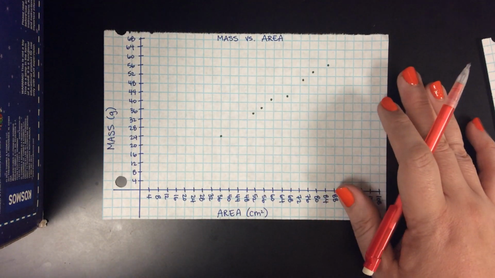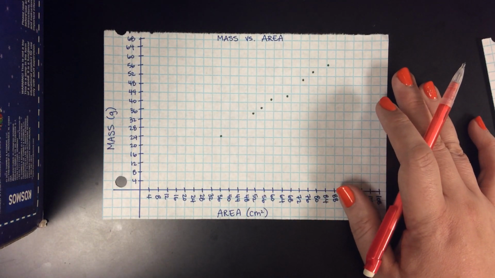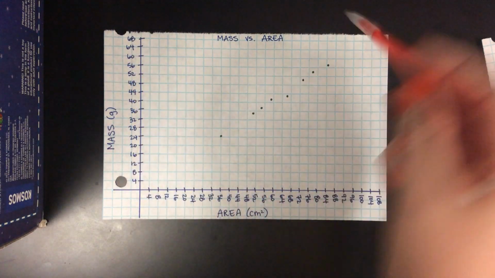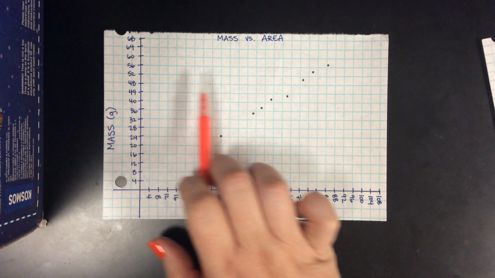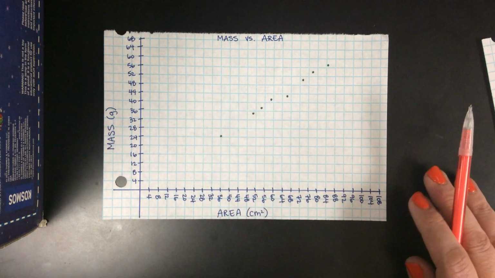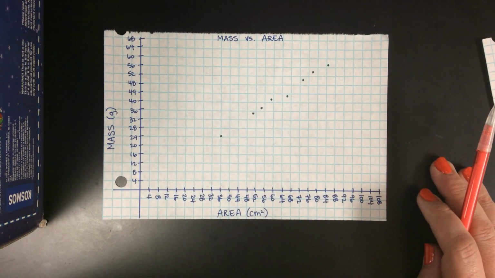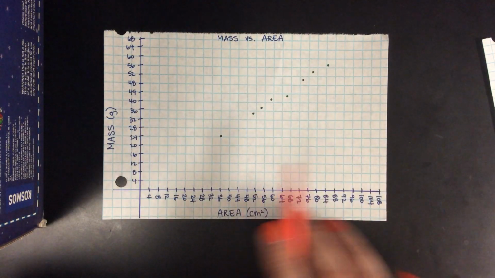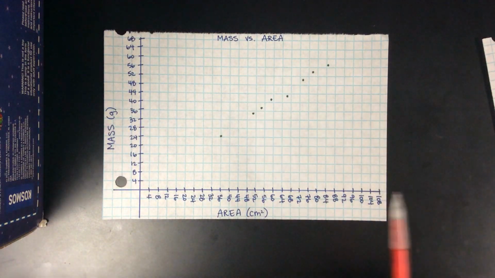Now, if you did your graph on a sheet of notebook paper or unlined paper, you want to have these grid lines, the blue grid lines that we have on graph paper. And you can draw those in easily enough with a ruler or a straight edge and a pencil. Just draw them really lightly on your graph.